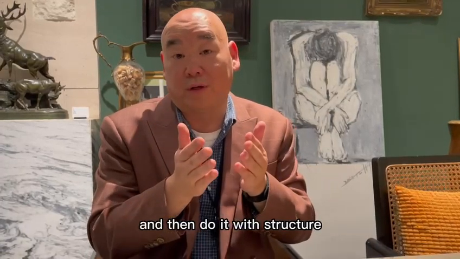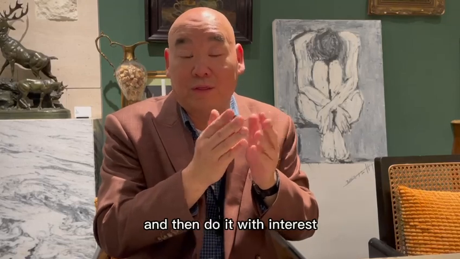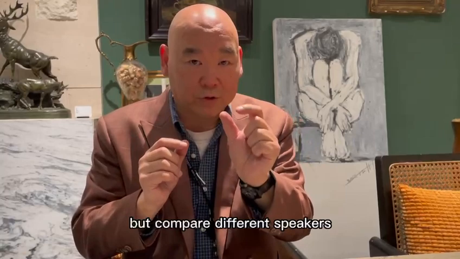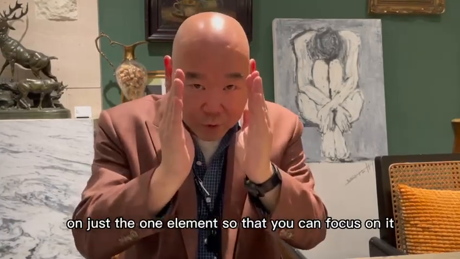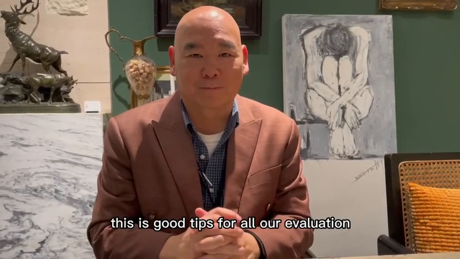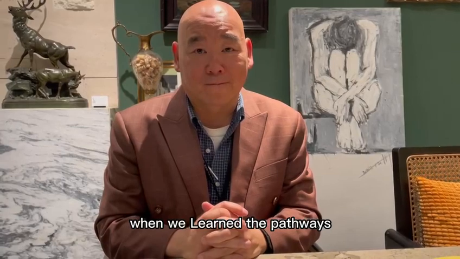After you finish doing it with gestures, do it with vocal variety, and then with structure, and then with interest. But compare different speakers on just the one element so that you can focus on it. Wow, this is good tips for all our evaluation when we learn the pathways.